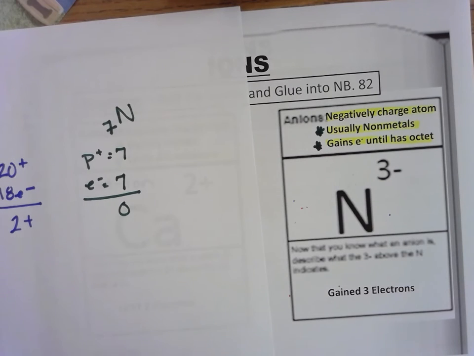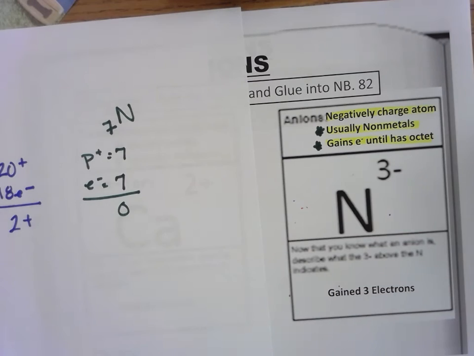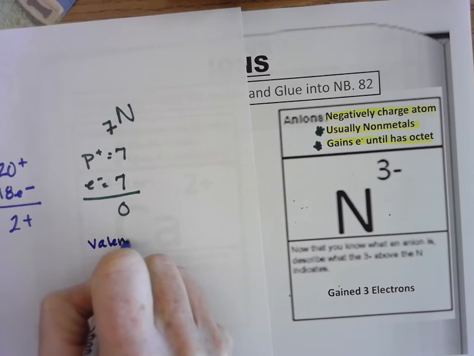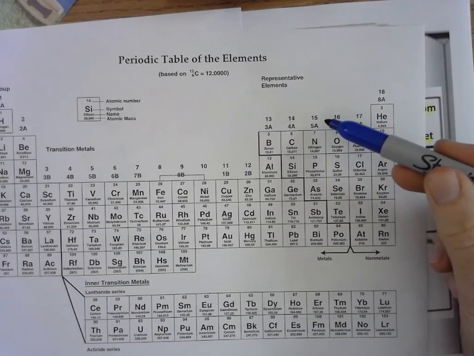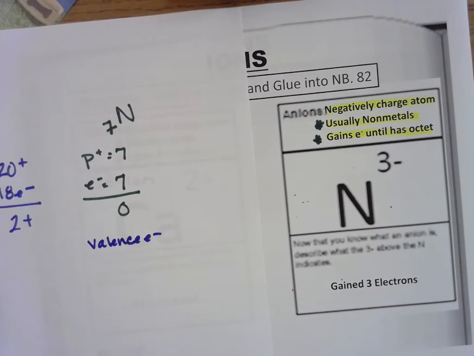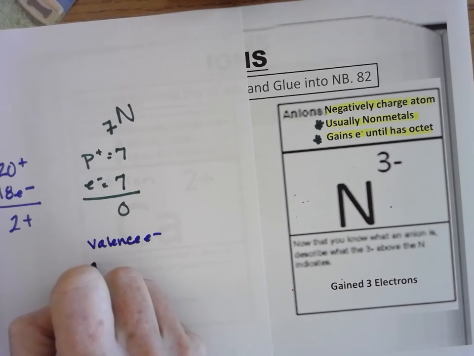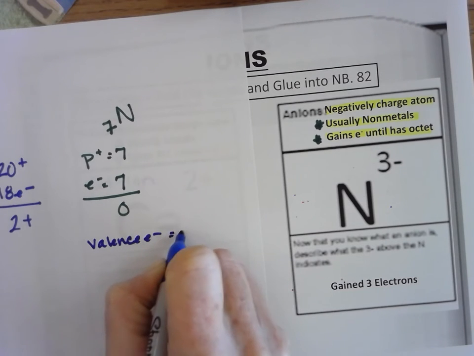So we have to look at those valence electrons again before we can figure this out. To figure out the valence electrons for nitrogen, we're going to look at the column number. It's 15 or 5A. So we're going to pay attention to the 5. It's in group 5A, so it has 5 valence electrons.